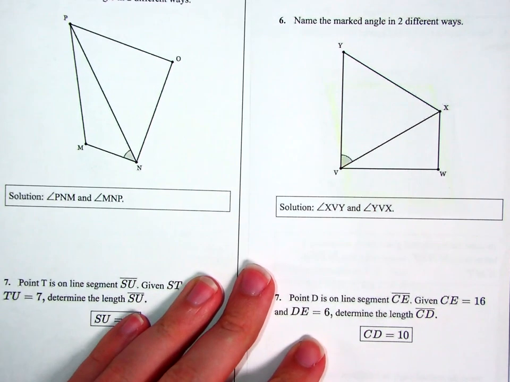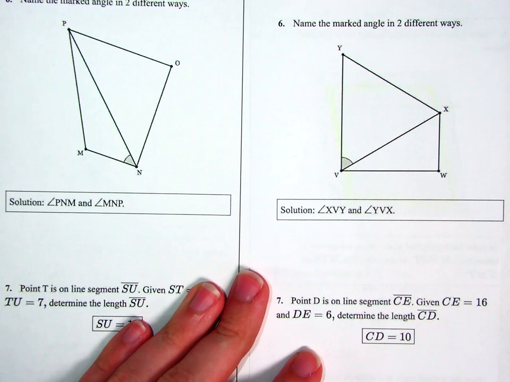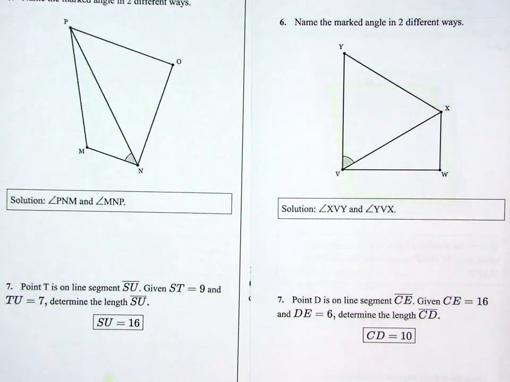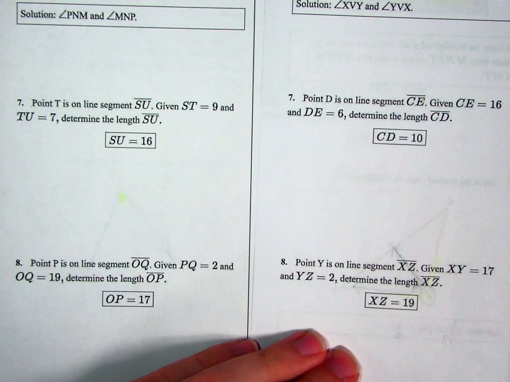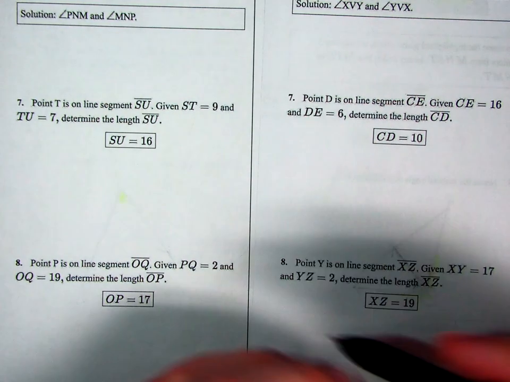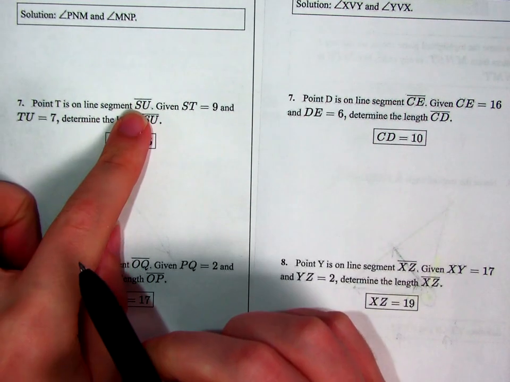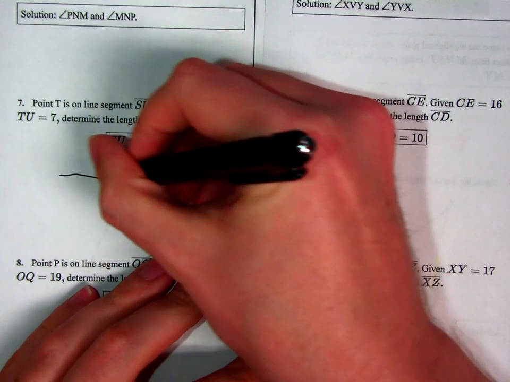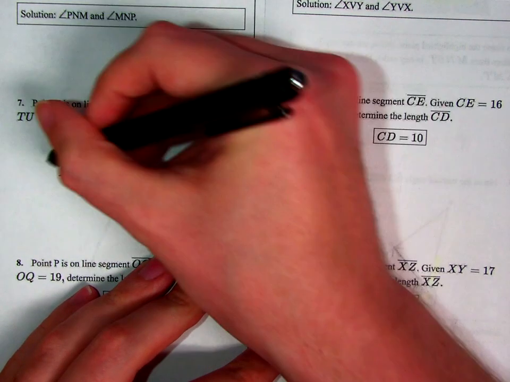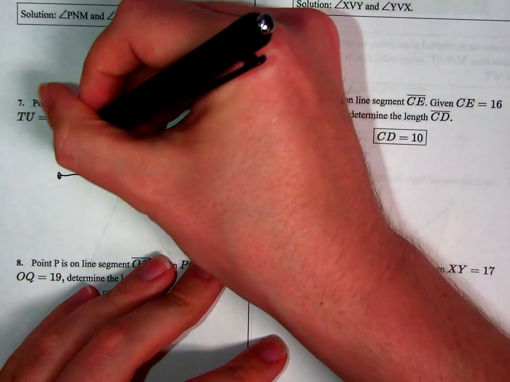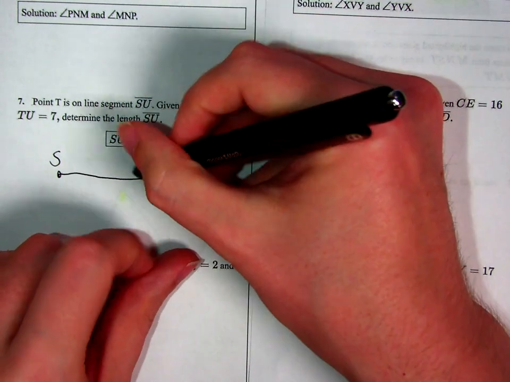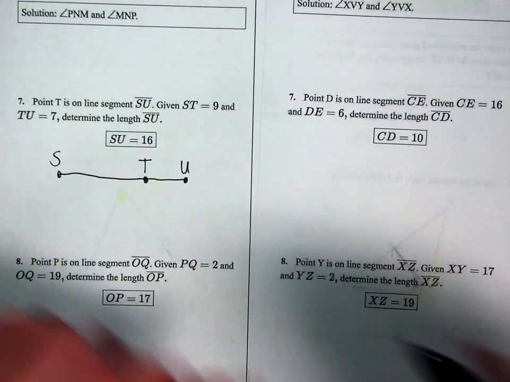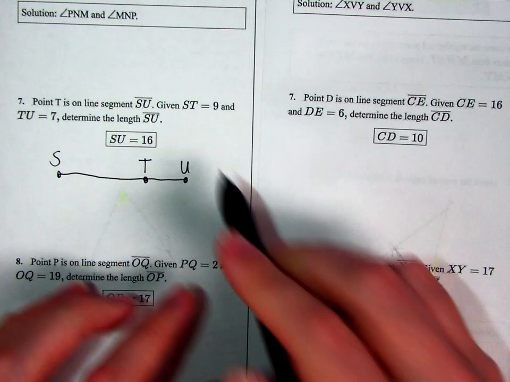Question 6 is basically the same idea on both of them. Questions 7 and 8, draw a picture. It helps to draw a picture. Point T is on the line segment SU, so draw a picture and put at the ends of the line segment S and U. We need to put T somewhere on the line segment. I'll just place it here. It doesn't matter for our picture. And we can fill in what we know.